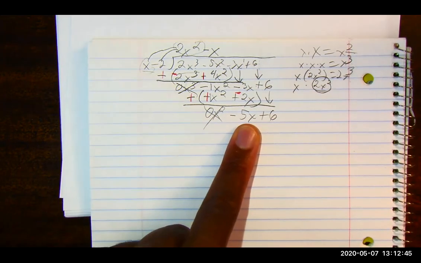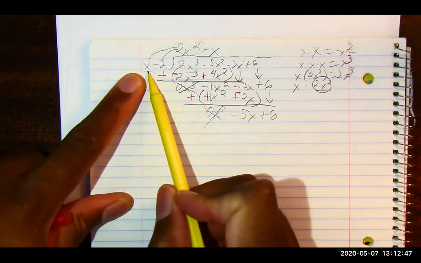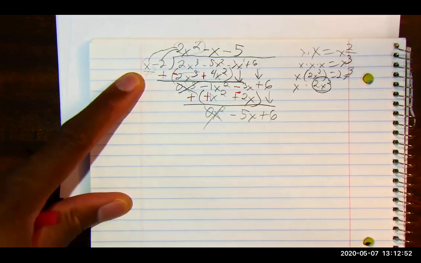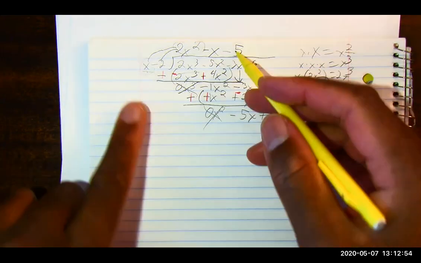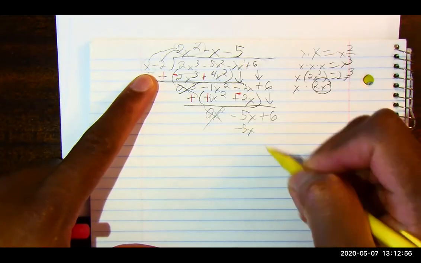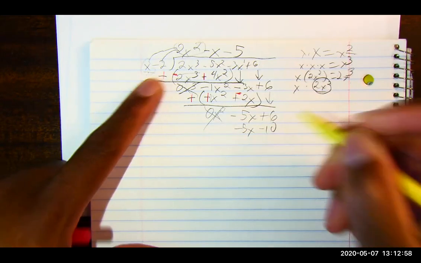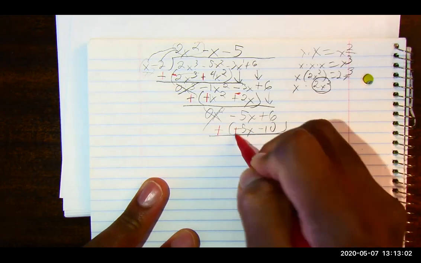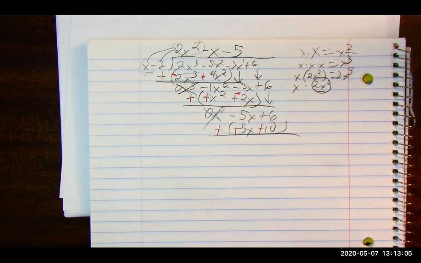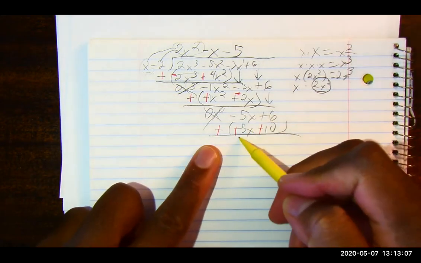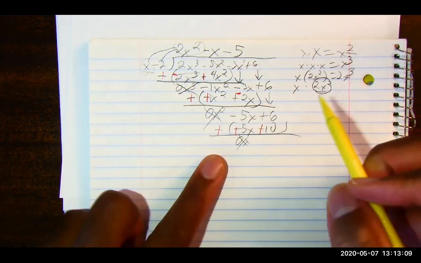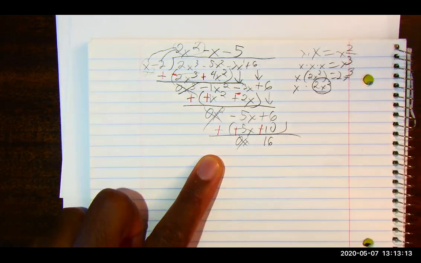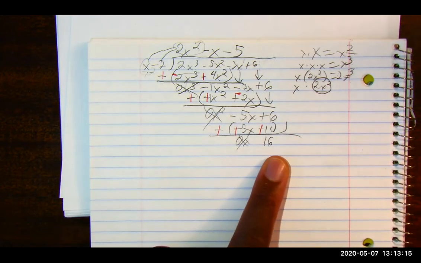Do the same thing again. What do we have to multiply this x by to get negative 5x? Negative 5, so we have minus 5 up here. So we have negative 5x, negative 5 times negative 2 is negative 10. Subtract parentheses, plus, plus, plus. Cancel, cancel, so you know we did the right thing. Positive 6, positive 10 equals positive 16. There's nothing else we can do.